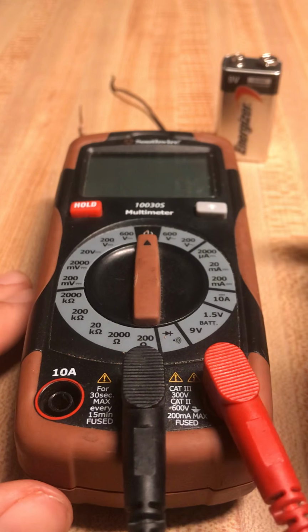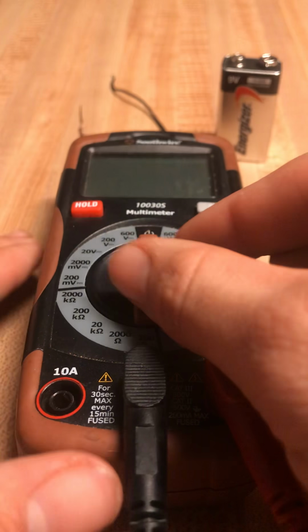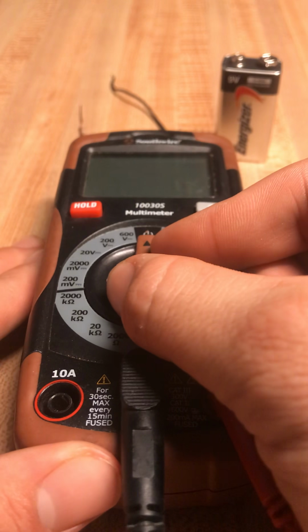Alright, so this is just a basic tutorial on your multimeter and its various functions when using it. A multimeter measures anything in electrical circuits, from voltage, resistance, current, continuity, and diodes. This is not an auto-ranging multimeter, so you have to individually select the range in which you're trying to measure.